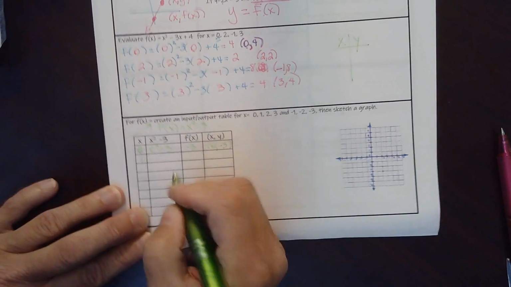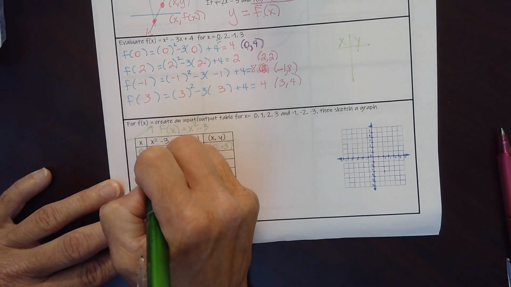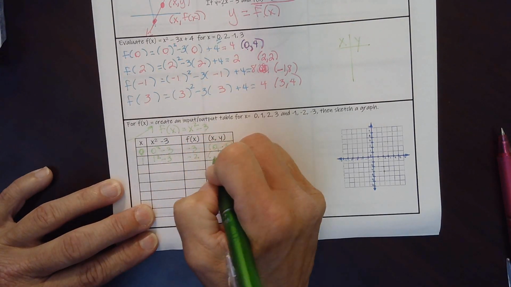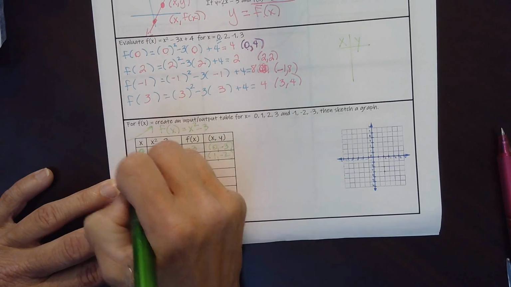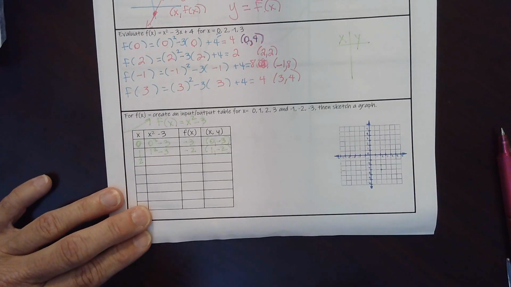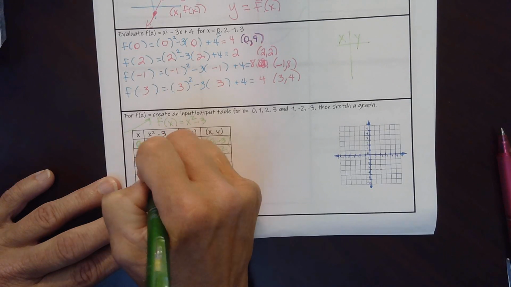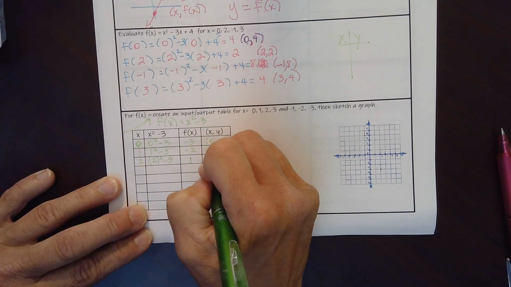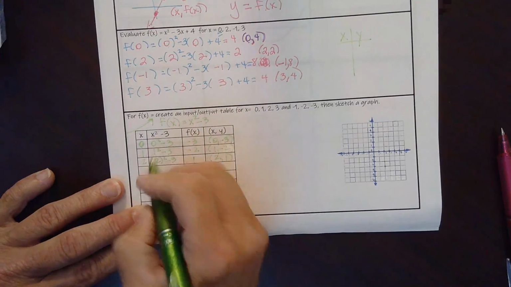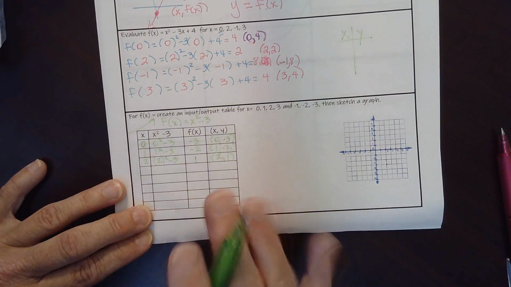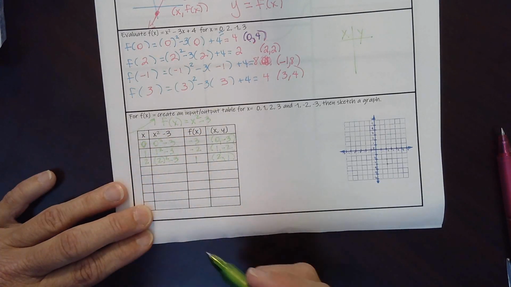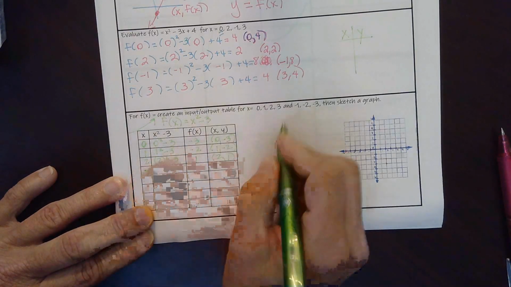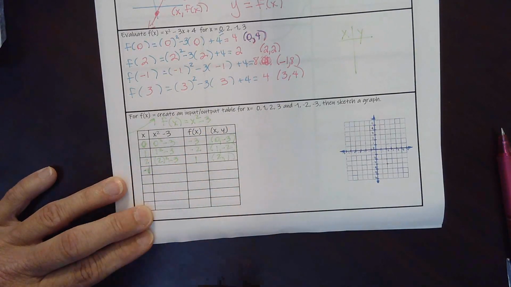So I'll continue with 1, and that's 1 squared minus 3, which gives us -2. The ordered pair would be (1, -2). I'll then move on to 2, and when I substitute 2, I end up with 1. So my ordered pair is (2, 1). And hopefully this is just reviewing some things that you did in Algebra 1 and Algebra 2.